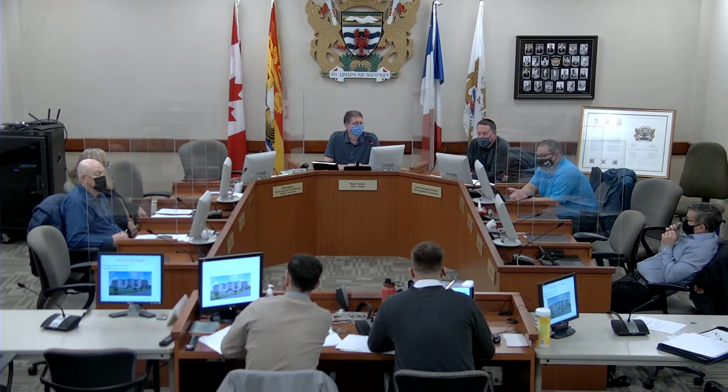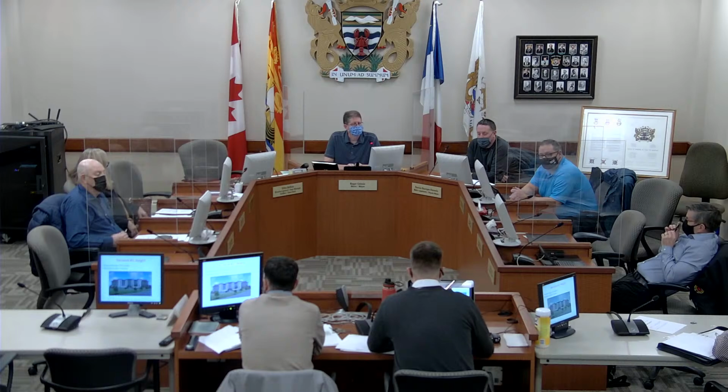And here you can see basically the rendering that is proposed. So the height here is required really to accommodate parking that's going to be indoor on the first floor, which is going to reduce the overall amount of surface parking. And then you're going to have the residential units starting above, so it's just going a little bit over what would be required in terms of height.